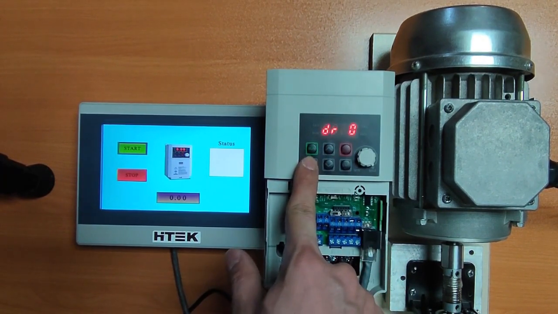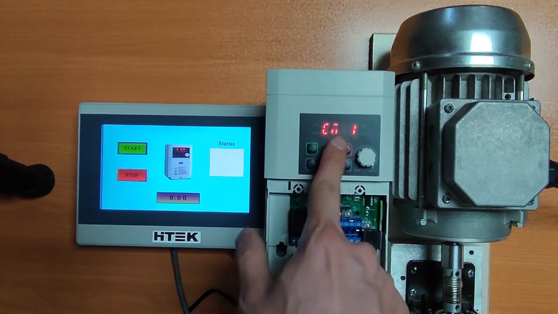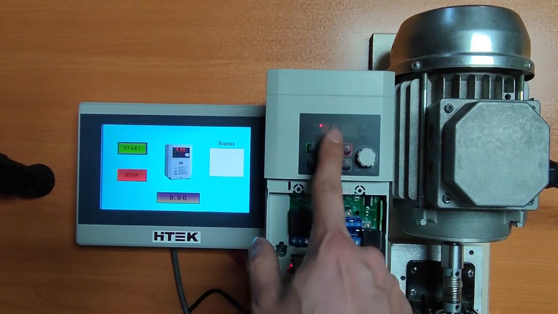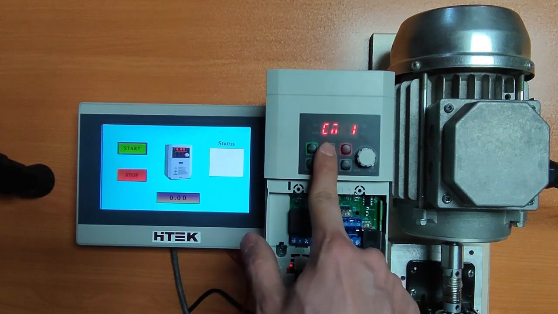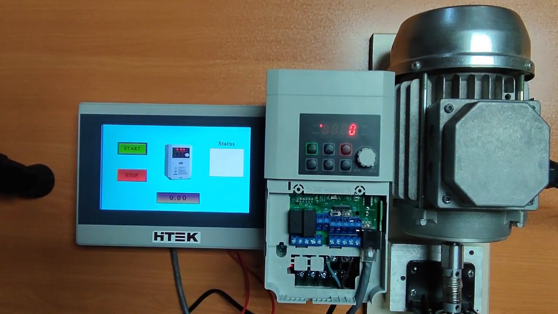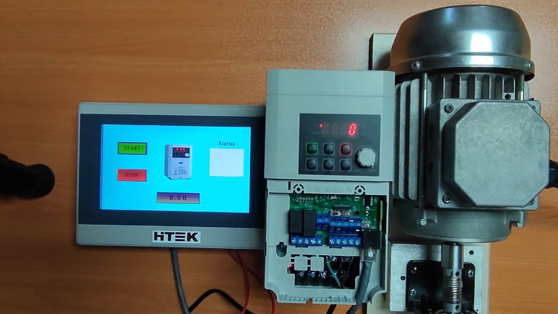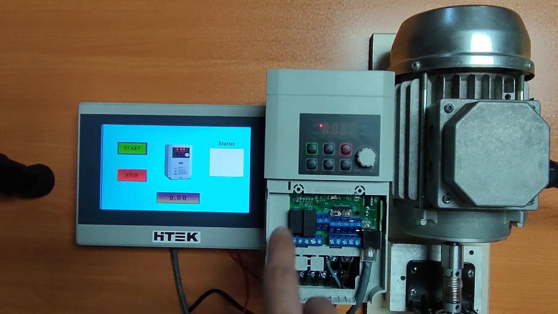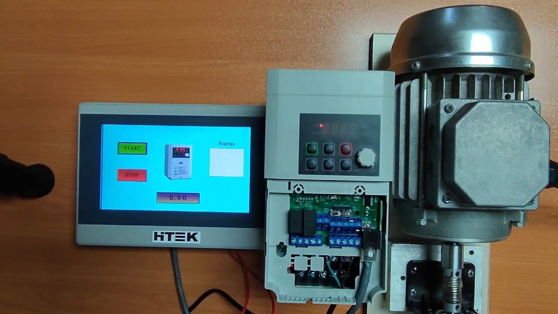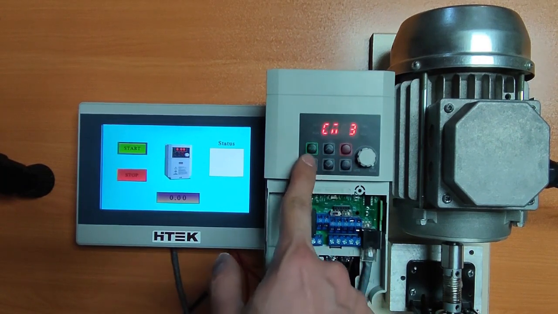We said that the parameters related to the network are in the CM group. In the CM group, CM1 is related to the station or the same as the ID. I've set this inverter here to 1. The CM2 parameter is directly associated with the protocol we want to use here. We said that if we configure this value to 0, our communication protocol will be MODBUS-RTU. Okay, but CM3, as we said, is our baud rate. We said we want it to be 9600, so we manually set it to 3.